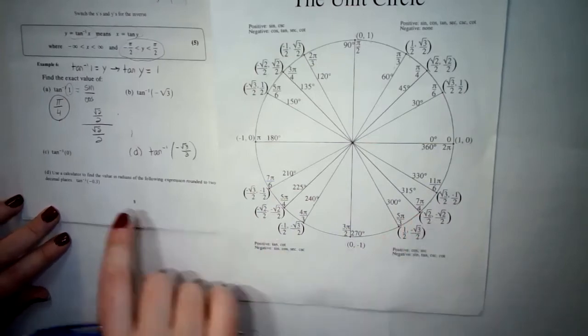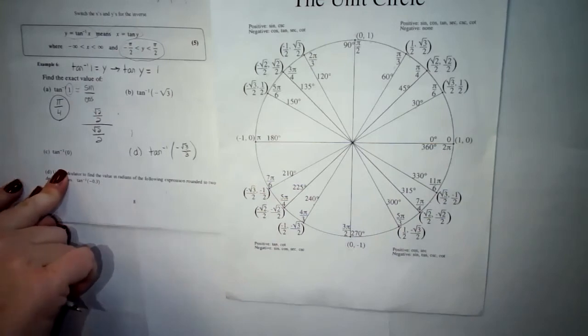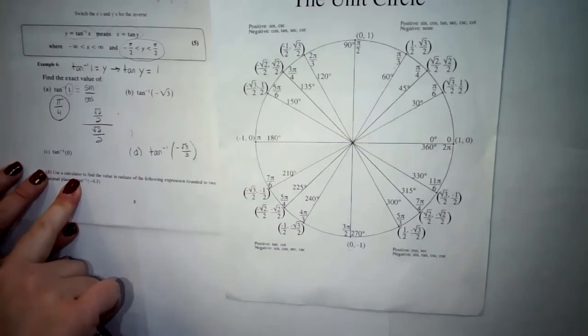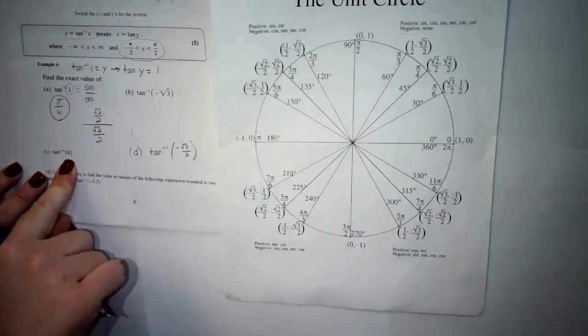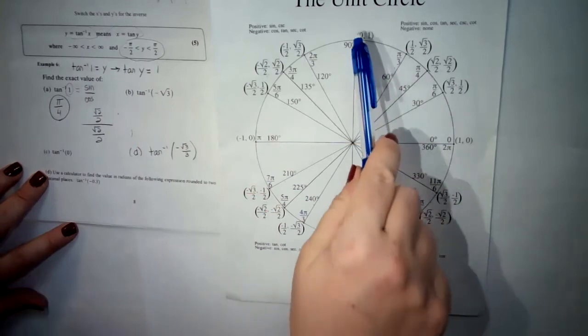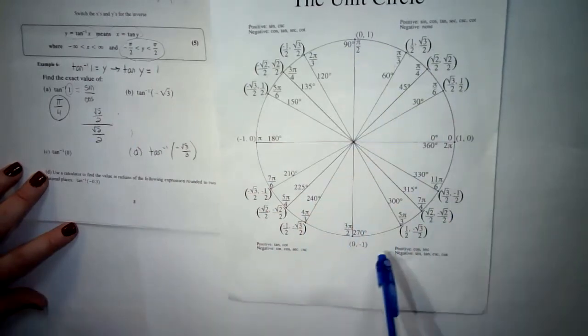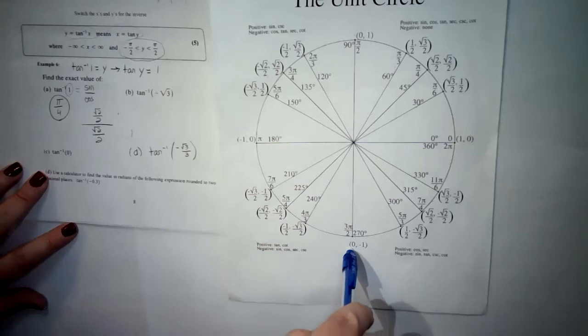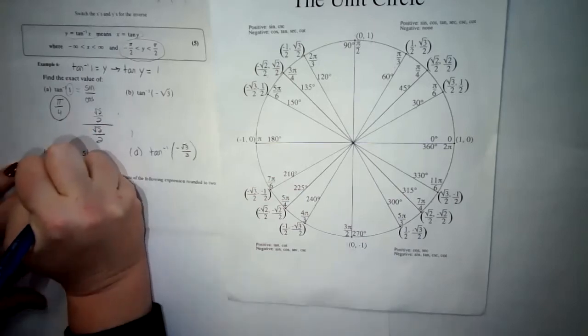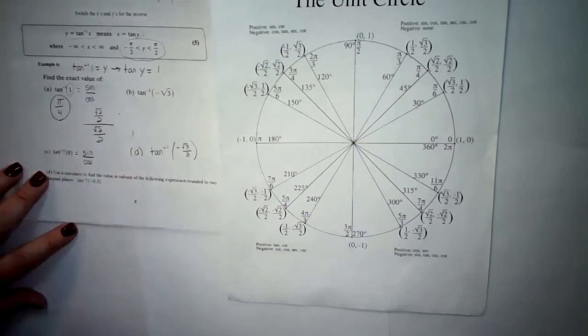All right, let's skip down to C, and then we're going to come back to these two over here. Remember, now we're on 0. That's got to be a quadrantal, right? It's got to be one of these three. That's the only three I'm allowed to have. Remembering this is sine over cosine, so it's the y over the x.